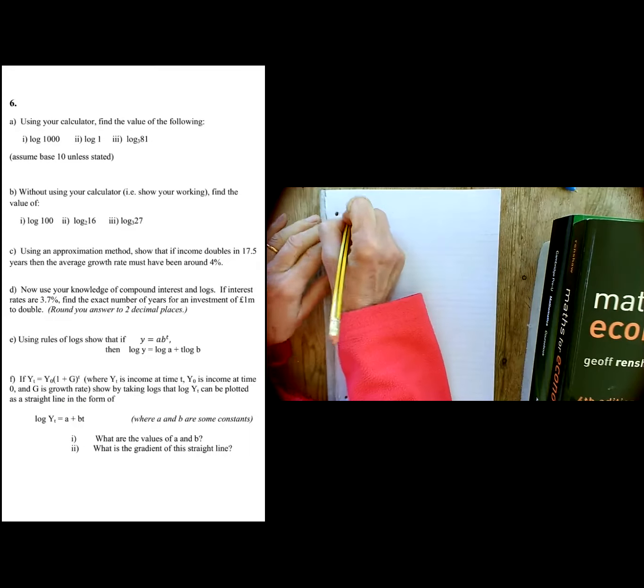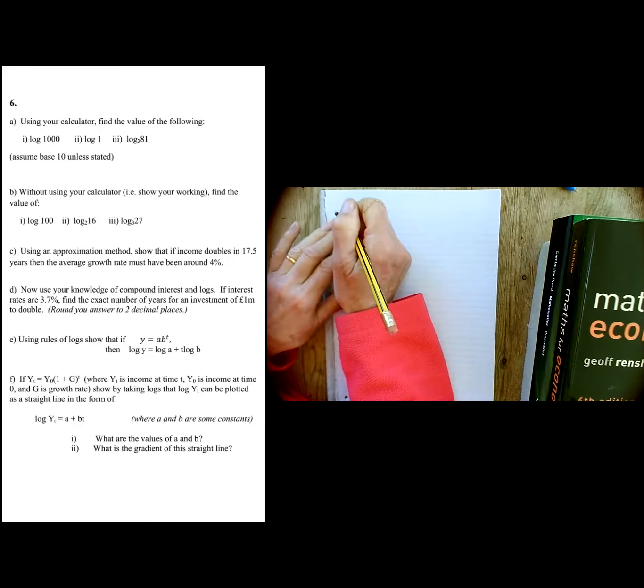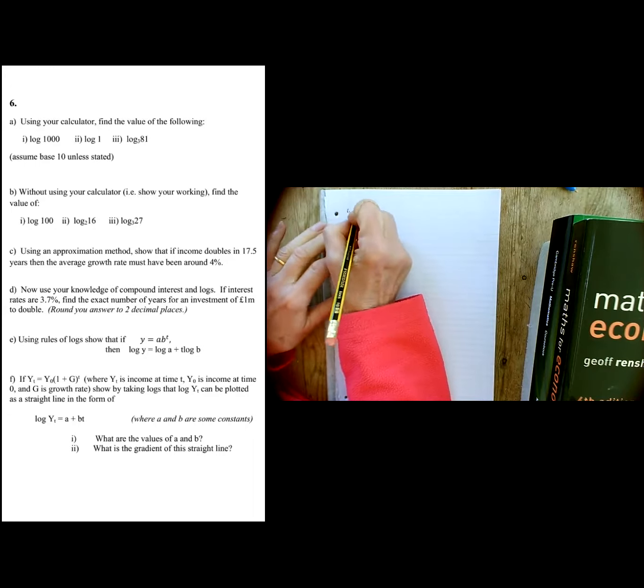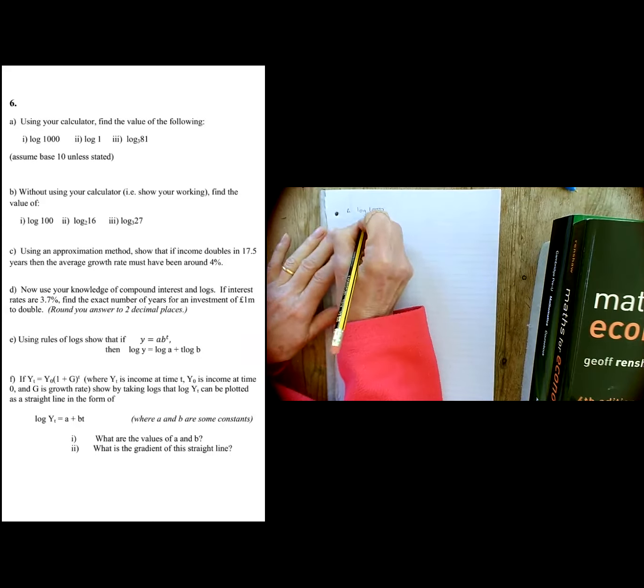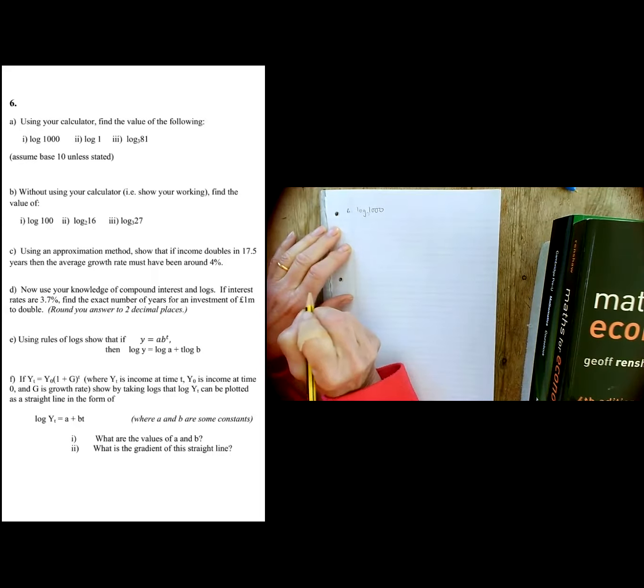Okay, question 6 about logs. We can use our calculator. We need to find the value of log 1,000. Whenever there isn't a base number given there, we always assume it's 10.